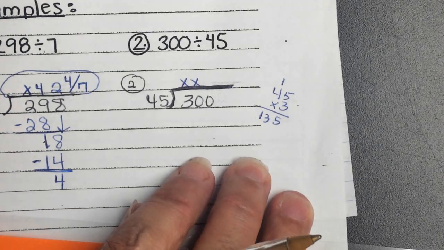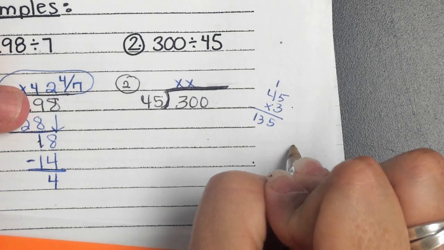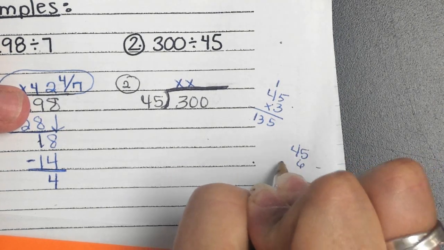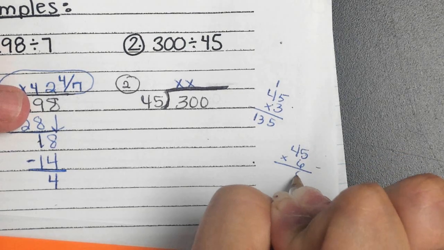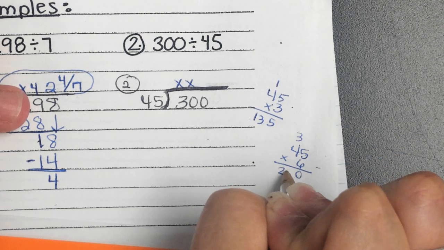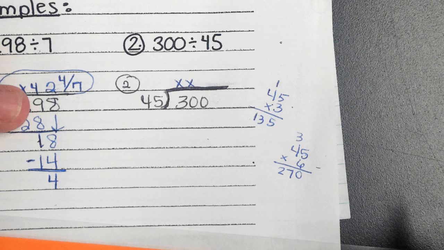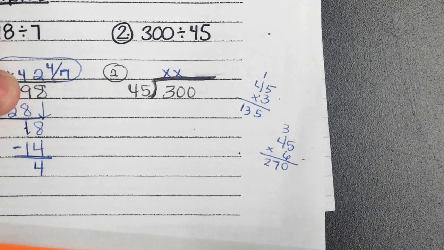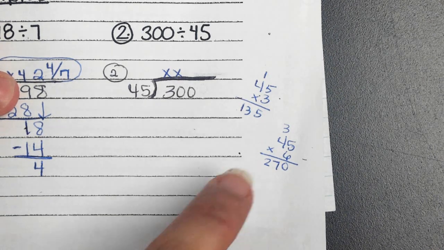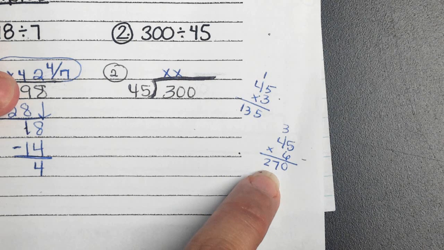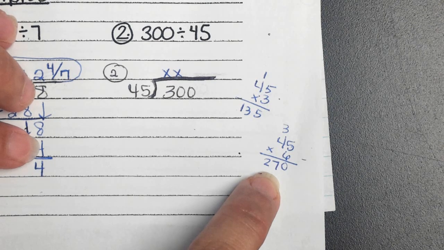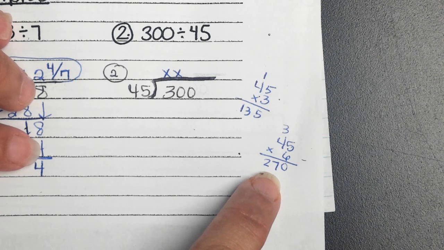Okay, 6. So I'm going to go over here. 6 times 5 is 30. 6 times 4 is 24, plus 3 is 27. I got 270. That's good. If you're not sure, you could do a 7 and check it.